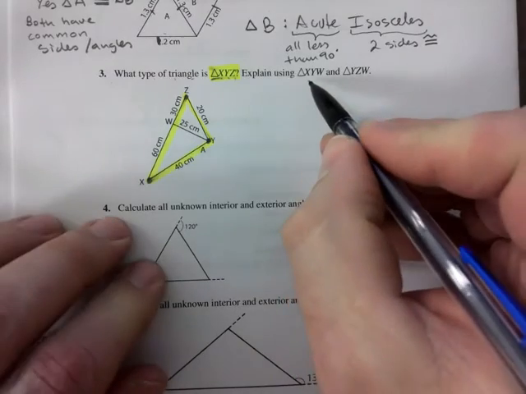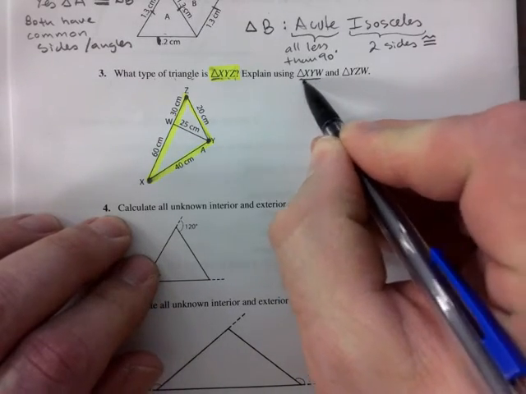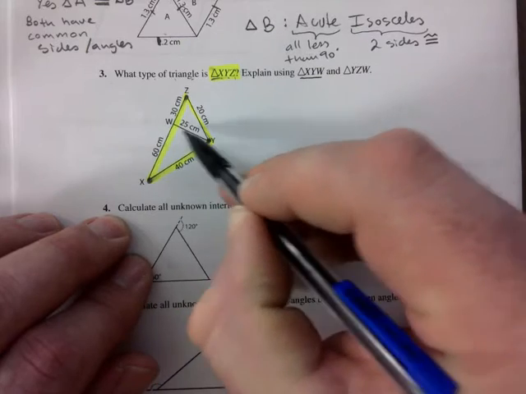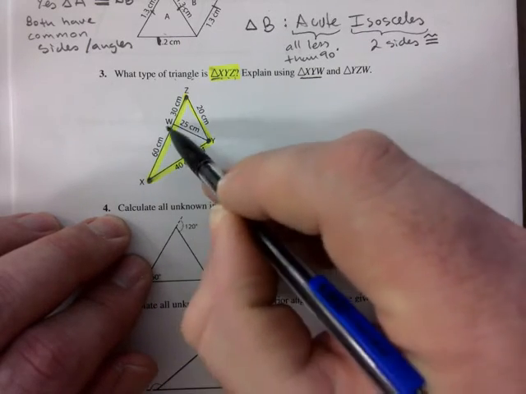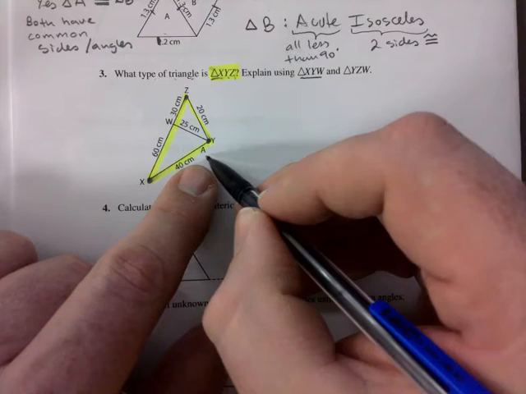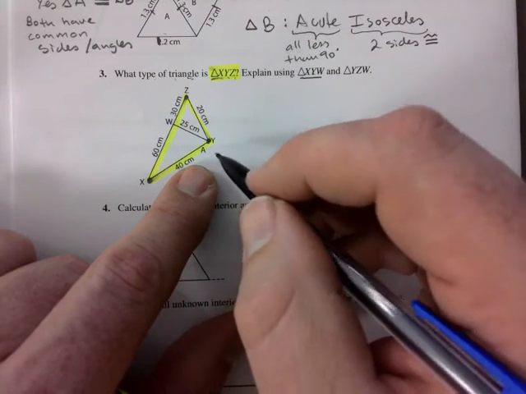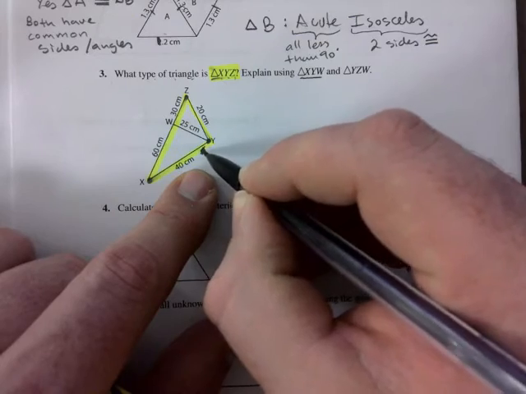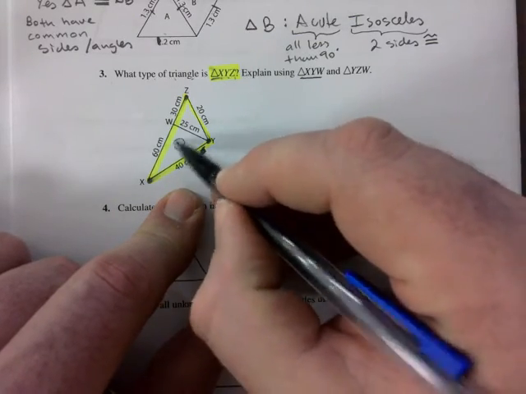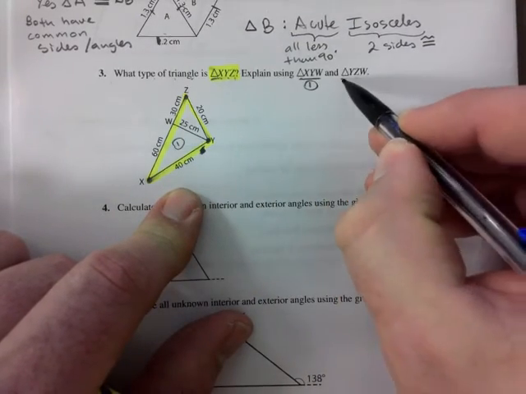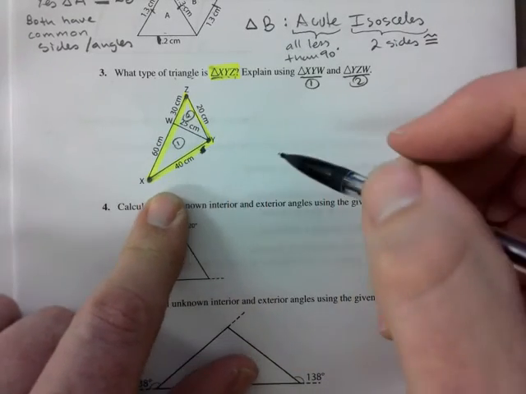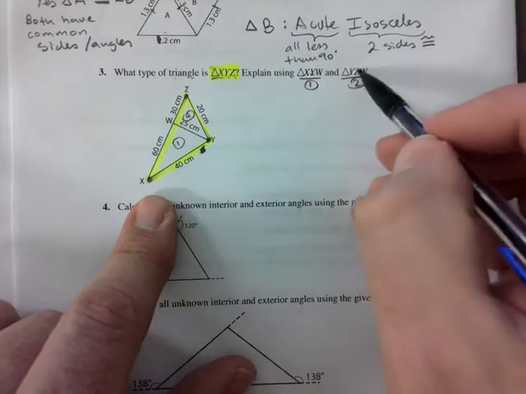And explain using triangle XYW. XYW is right here. What's that A doing here? Something went wrong, guys. Just get rid of it. It wasn't supposed to be there. So this is triangle 1. Let's put a 1 under that one. And obviously, this is going to be that small one there. And why am I using both of these?